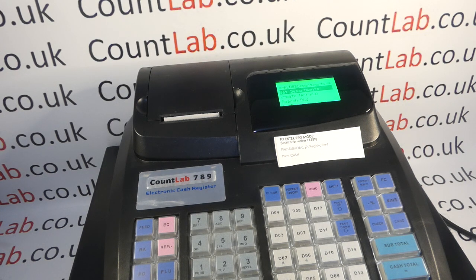So the 9S, 8S and 7S tills do not have till mode keys. On old-fashioned tills you'd have a key that you would then turn to the X position or the Z position or the programming position to access different modes of the till. On the CountLab 9S range you have the Subtotal button instead.